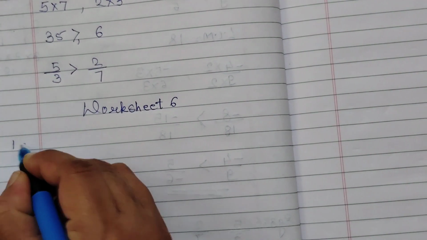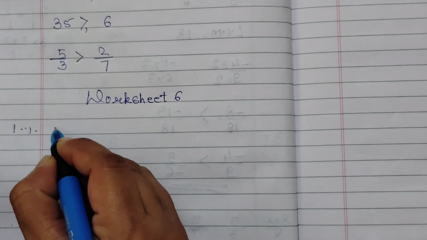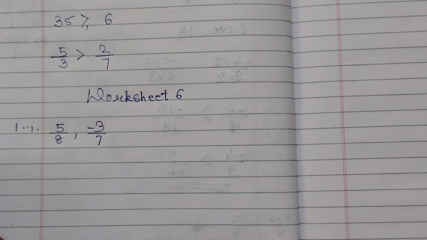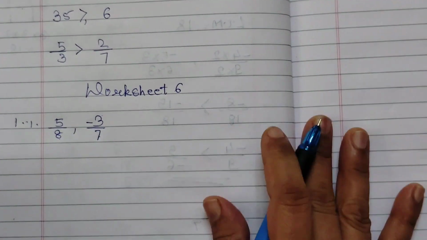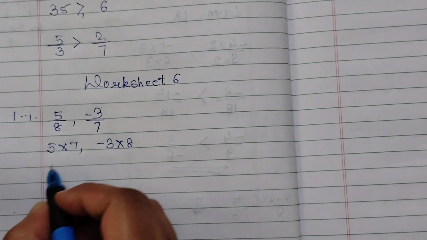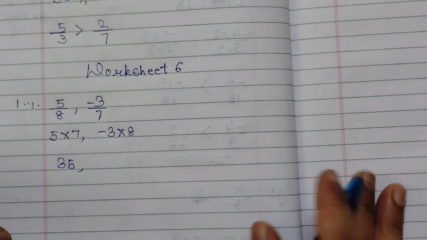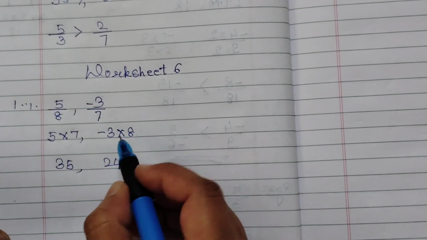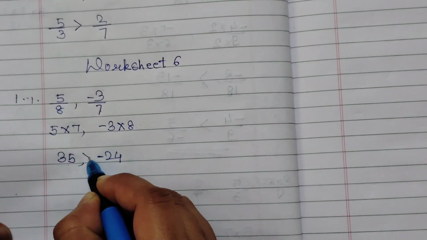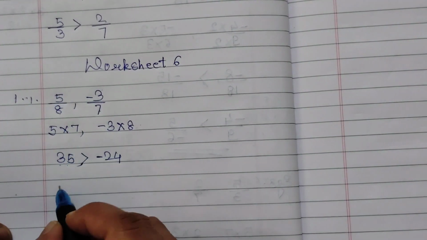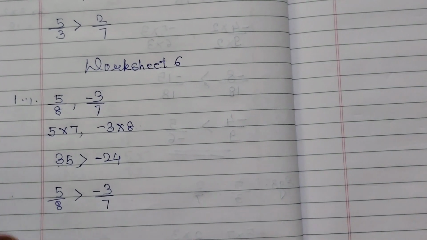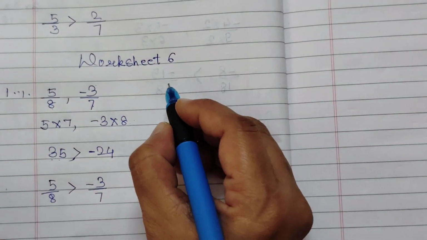So question number 1.1: 5 upon 8 and minus 3 upon 7. I will cross multiply 5 and 7, and multiply minus 3 and 8. So 5 into 7 and minus 3 into 8. 7 5s are how much? 35. And 3 8s are 24, minus plus minus. Now which one is greater? 35 is greater than this. So I will put this sign and then write the question: 5 upon 8 is greater than minus 3 upon 7. Now let's see the next question.